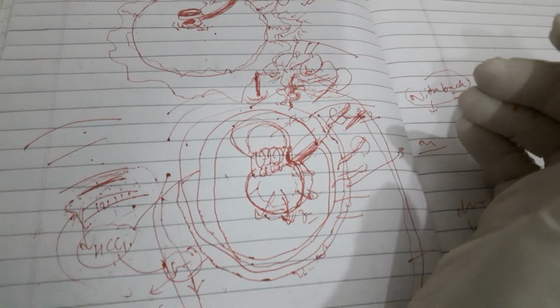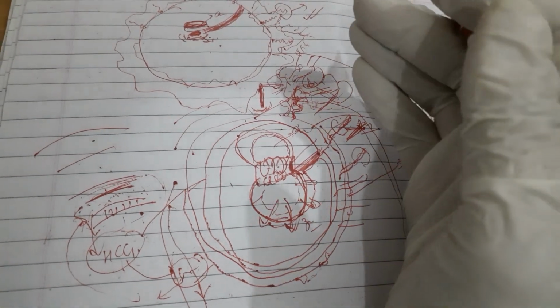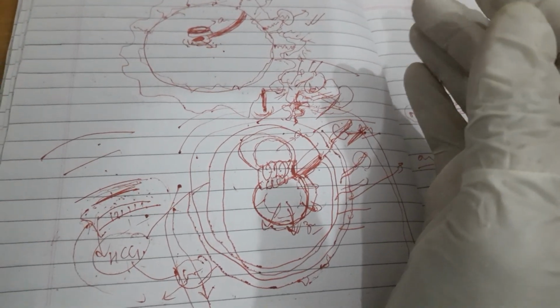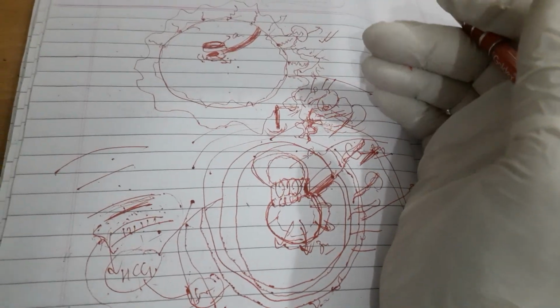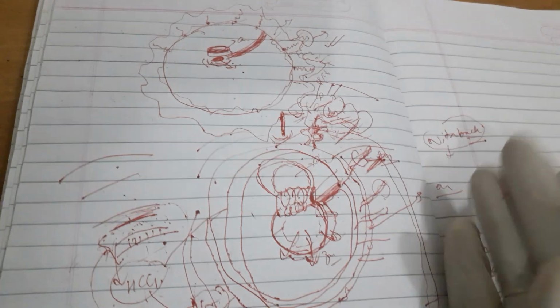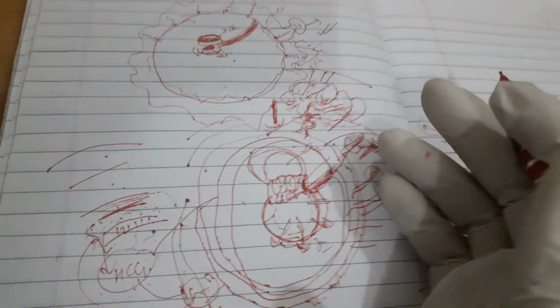It restricts the activity of the cytotrophoblast and the syncytiotrophoblast so that they cannot erode too much inside the uterine wall.